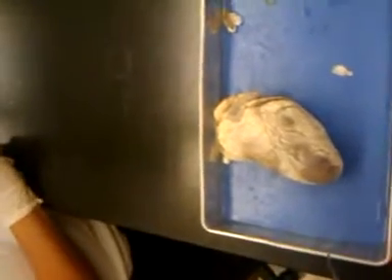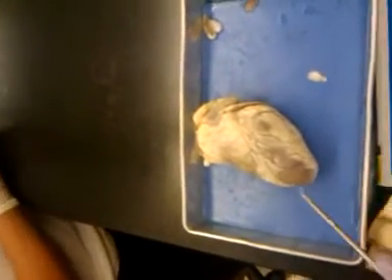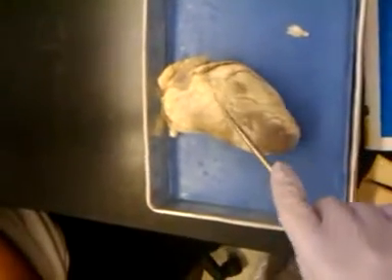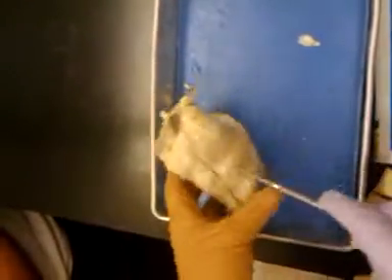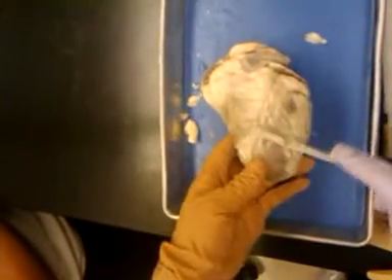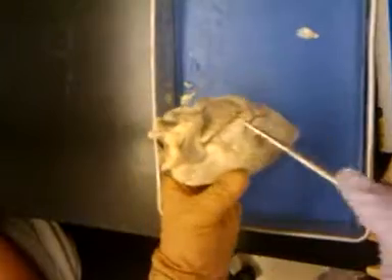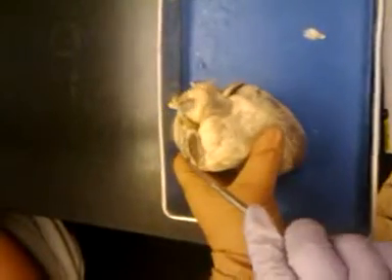External and internal? Okay, we have the apex, the base, anterior, here's a nice big sulcus, posterior, here's that ring of fat. This is the epicardium, this outer layer, left auricle, right auricle.